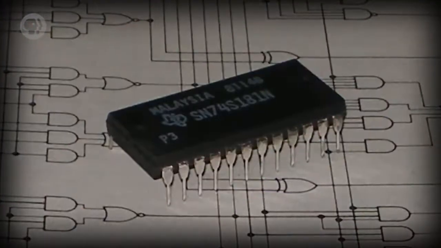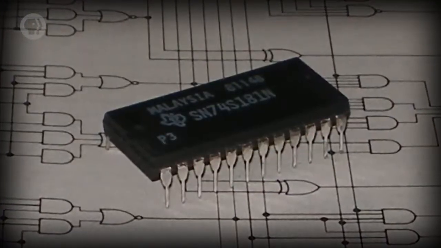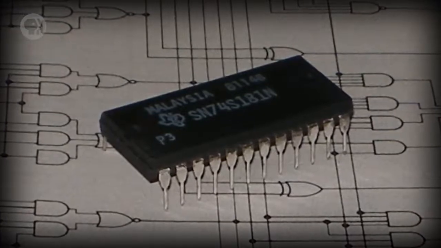First though, look at this beauty. This is perhaps the most famous ALU ever, the Intel 74181. When it was released in 1970, it was the first complete ALU that fit entirely inside a single chip, which was a huge engineering feat at the time.